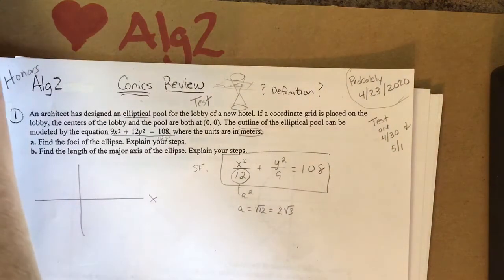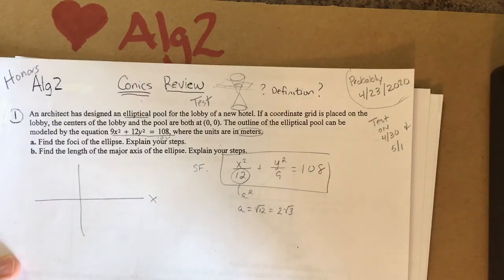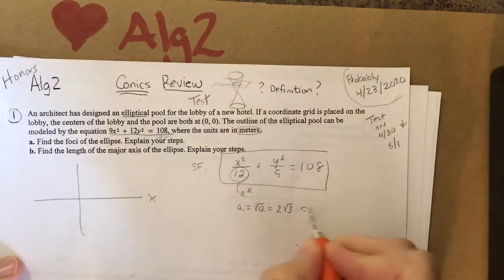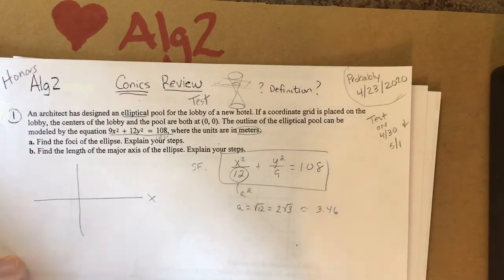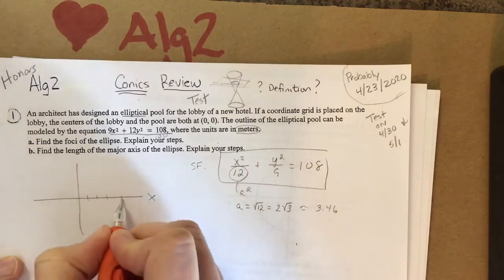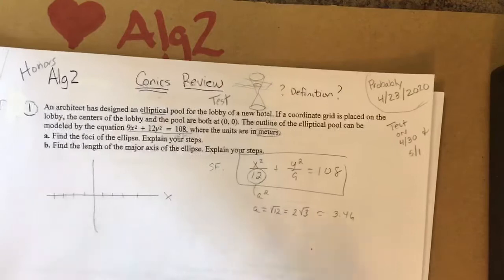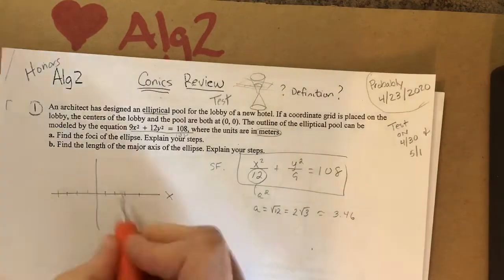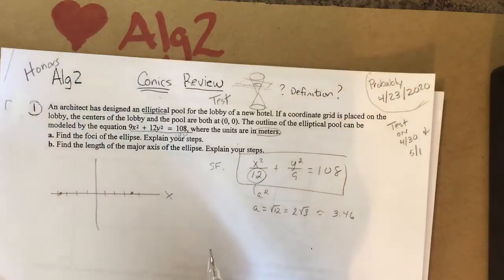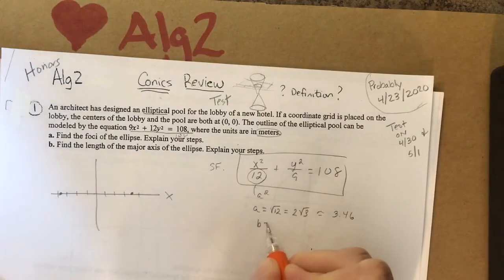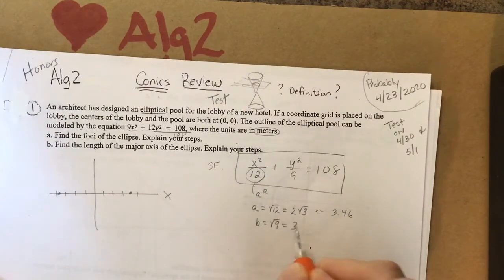What's square root 12? 3 point what? About 3.5. Or 3.46. So 1, 2, 3, 4. 1, 2, 3, 4. Do I have to draw it? No, but I'm going to go ahead and draw it. We've got about 3.5, negative 3.5. What's b? Well, b is square root of 9, which is 3.